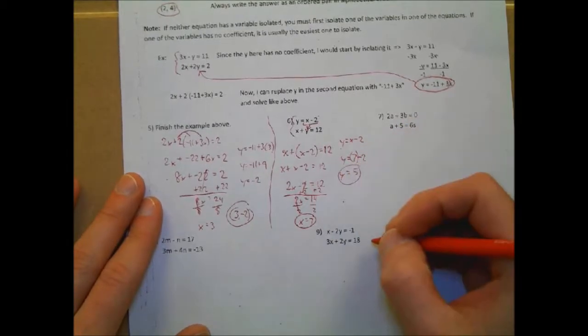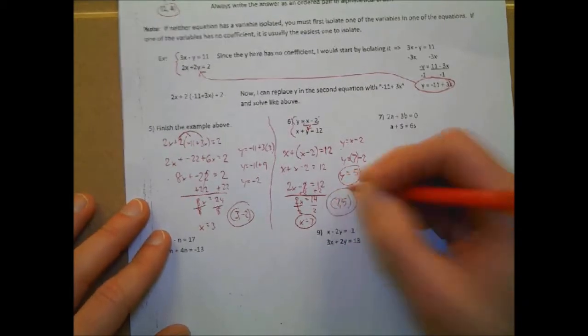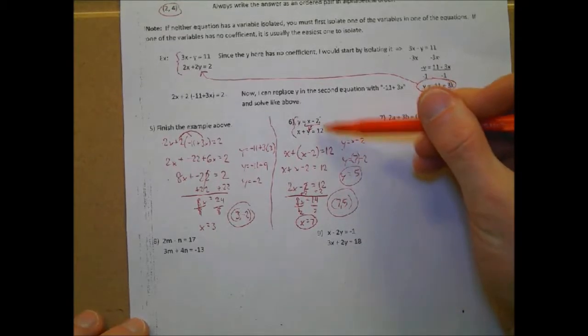Are we done now? Pretty much. We just got to write the coordinate. And now we're finished. That is the final answer, (7, 5). That would be the intersection point. So again, if we graphed these two things, that would be the point of intersection, (7, 5).